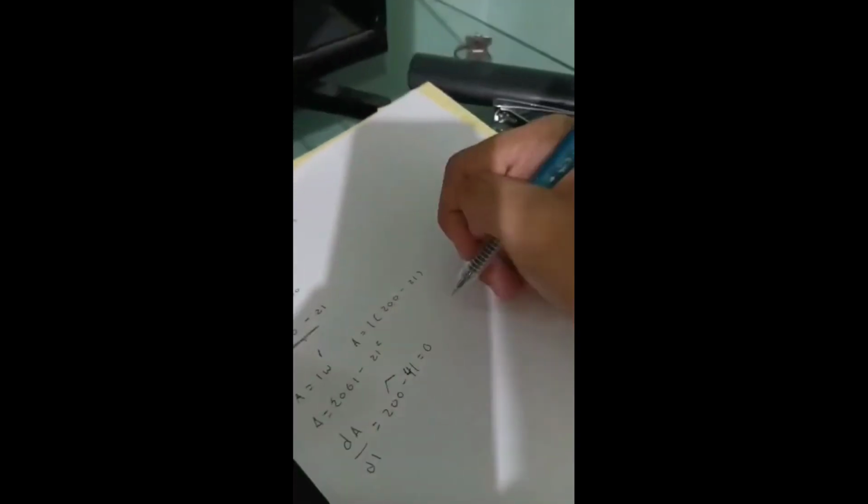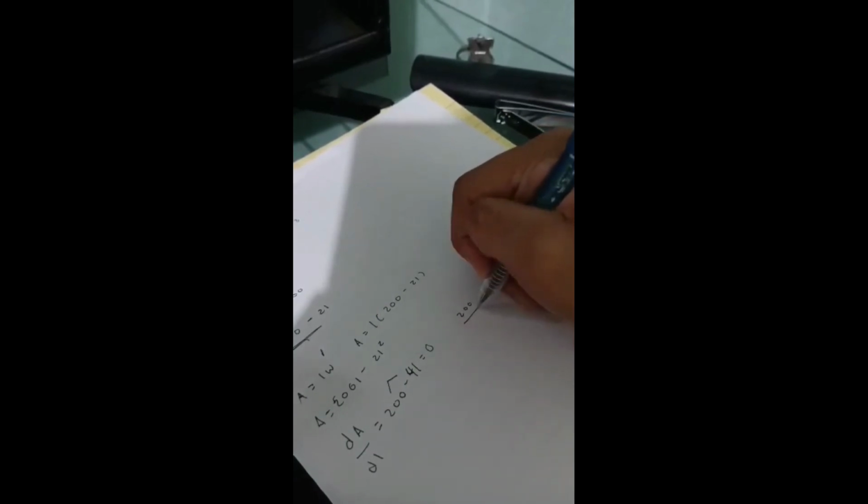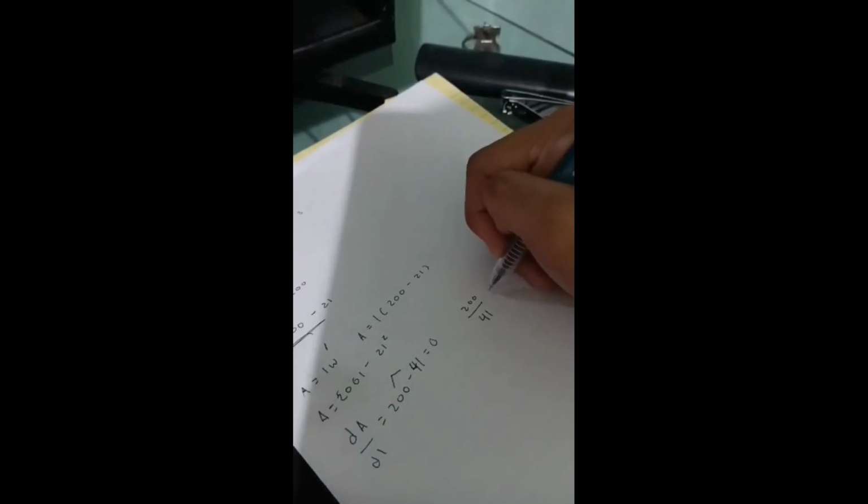As I said before, we set it equal to 0. Solving for this, we simply divide 200 by 4, which is equal to 50.